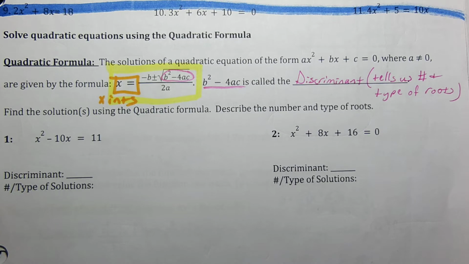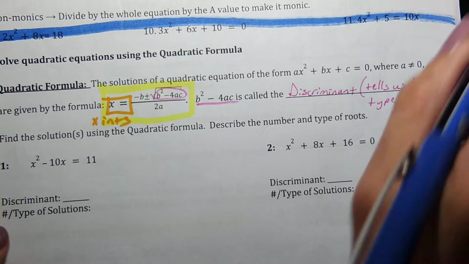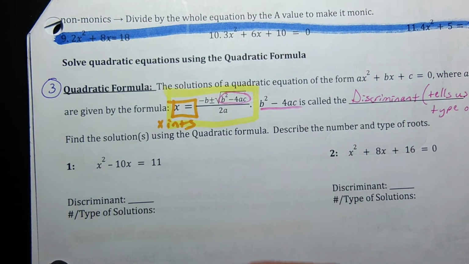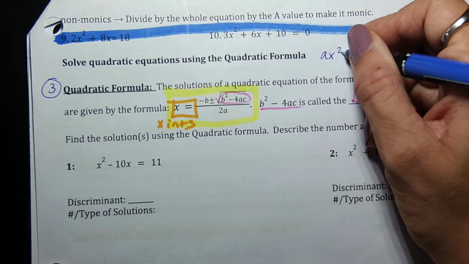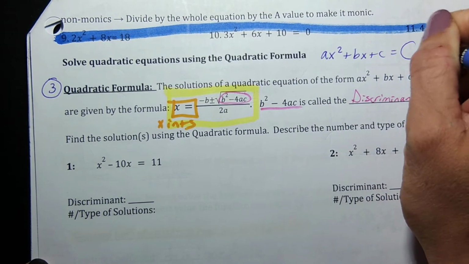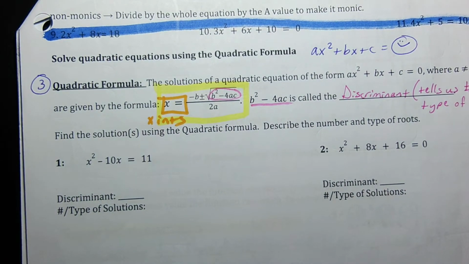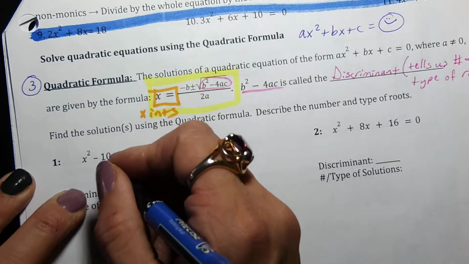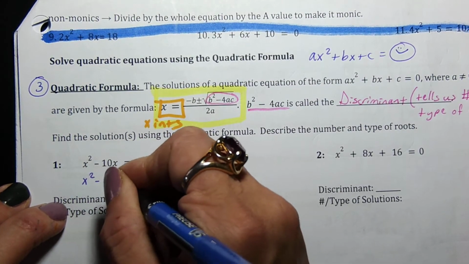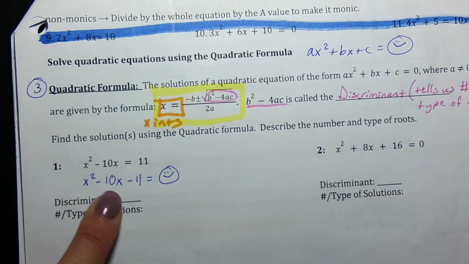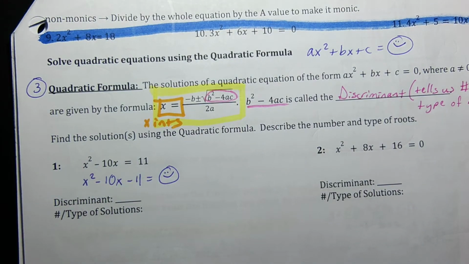Now, first up, with the quadratic formula, just like with solving by factoring and solving by graphing, we need to be in standard form first, which means it's got to look like ax squared plus bx plus c equals 0. So taking a look at number 1, is that in standard form? Who should we move? The 11. So x squared minus 10x minus 11 equals 0. So now I have my A value, my B value, and my C value. Now, folks, for the quadratic formula, your A value doesn't have to be positive, but it does make simplifying a little bit easier if it is.